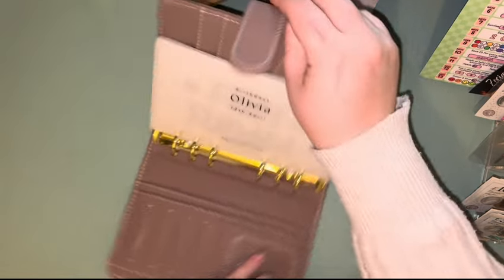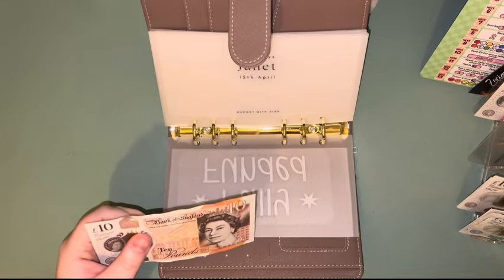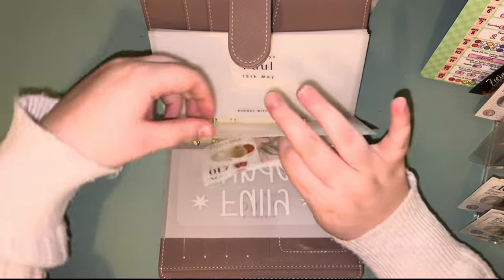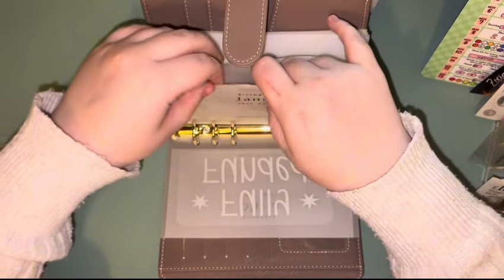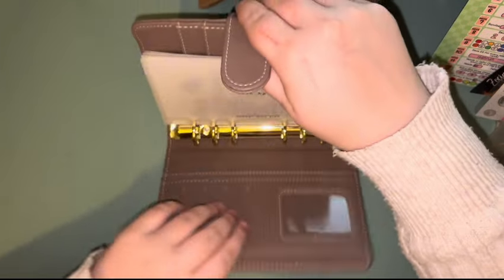Next up, we will do gifts. So Olivia is fully funded, so we're going to put £20 in here today. And that's going to start off Janet. Perfect.